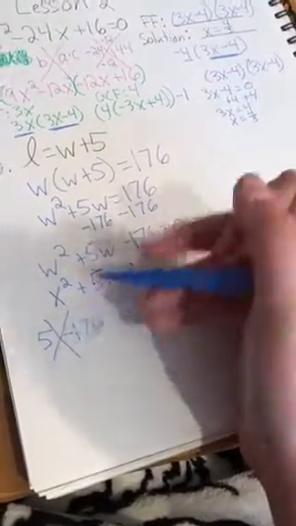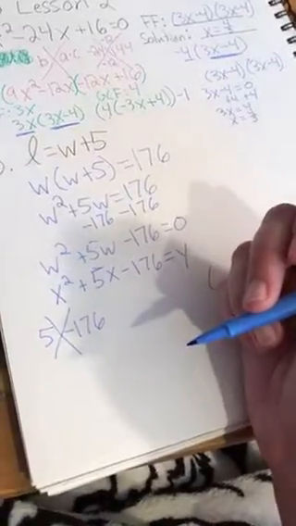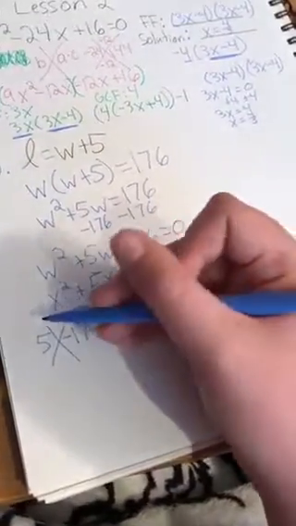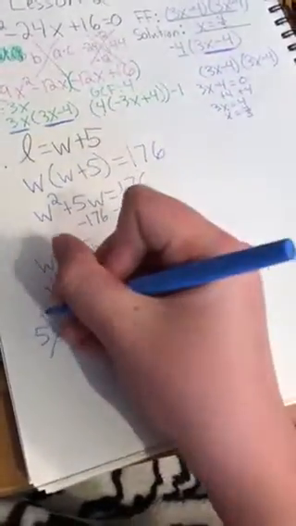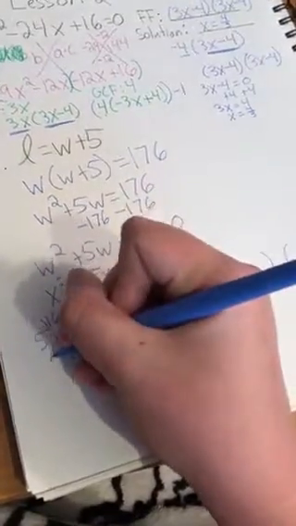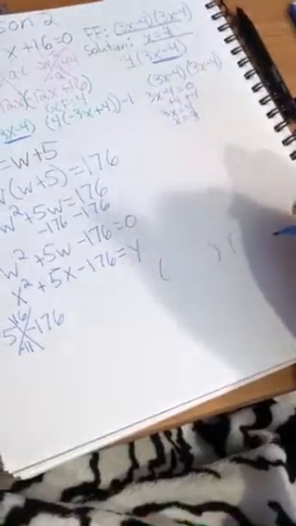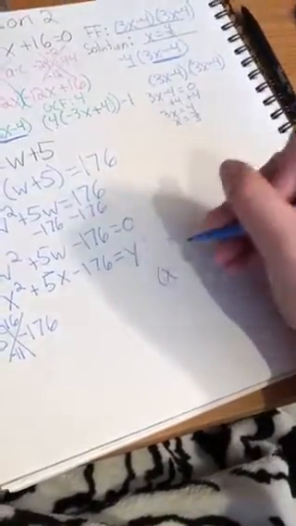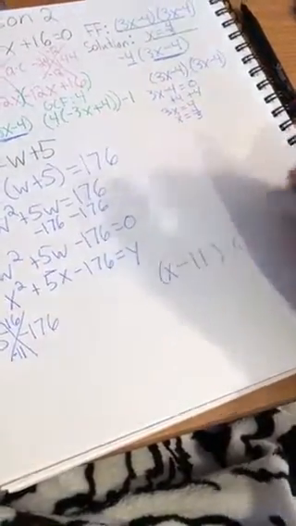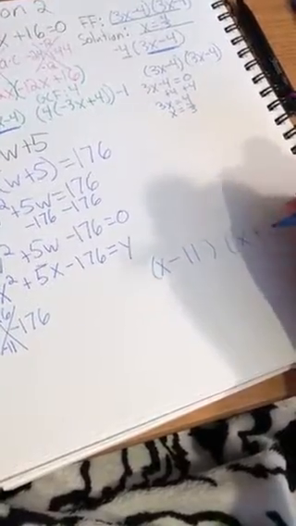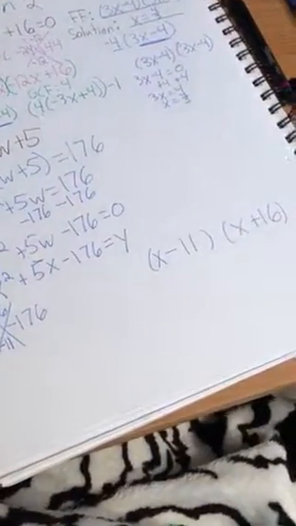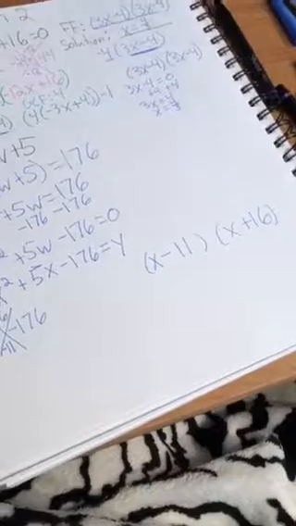Two numbers that multiply together to get negative 176, but also add to give me 5, are 16 and negative 11. So in my parentheses, I have X minus 11 and X plus 16. And this would be my factored form.